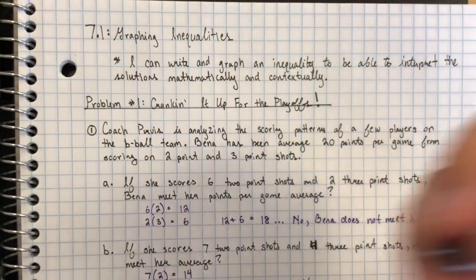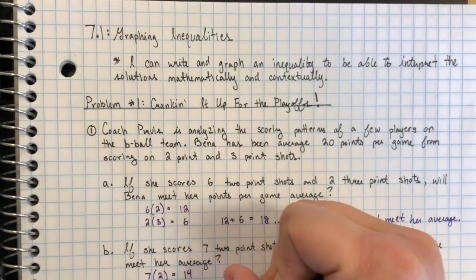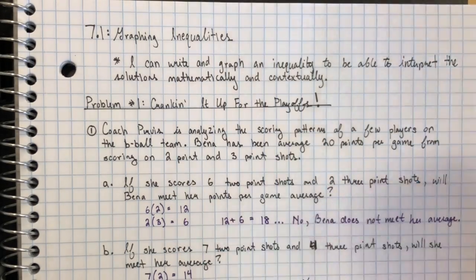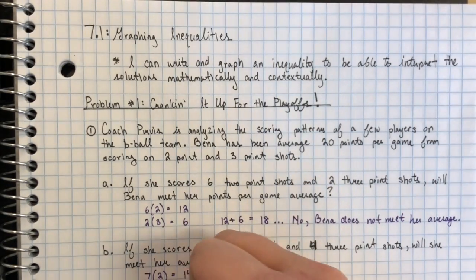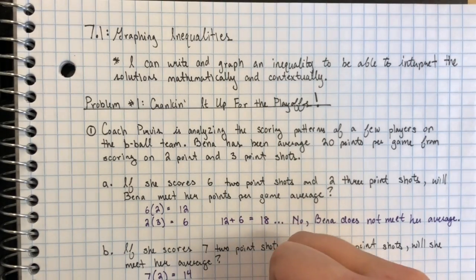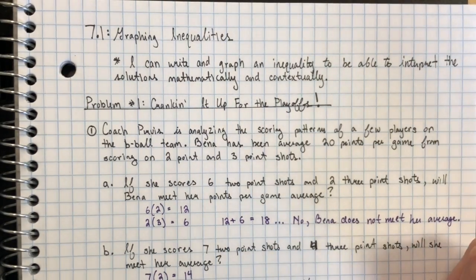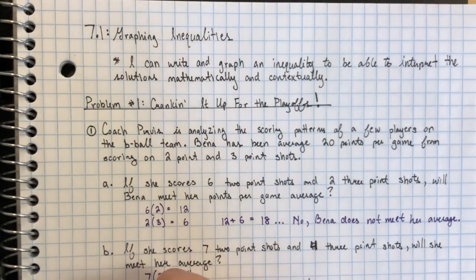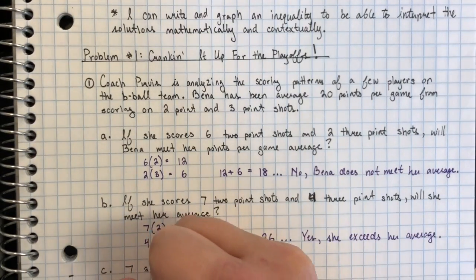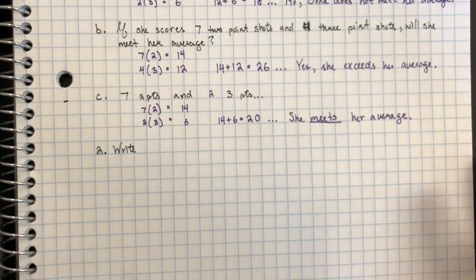And then we'll do one more quick example, letter C. If she scores 7 2 point shots and 2 3 point shots, 7 times 2 is 14. 2 times 3 is 6. 14 plus 6 equals 20. So in that case, she meets her average.